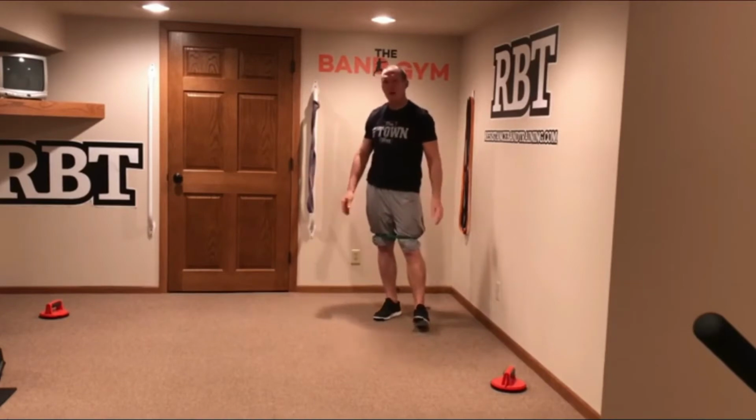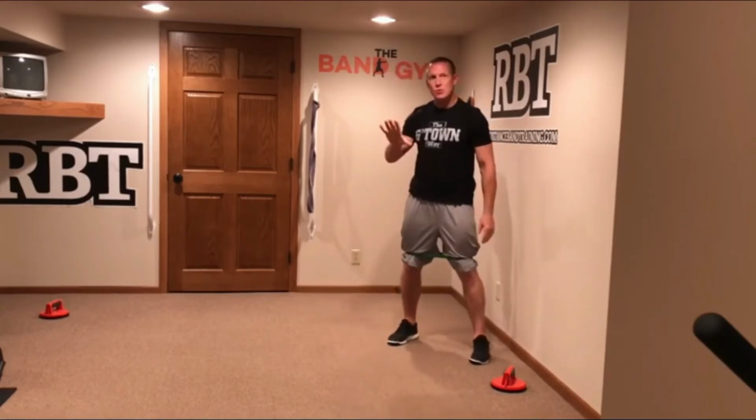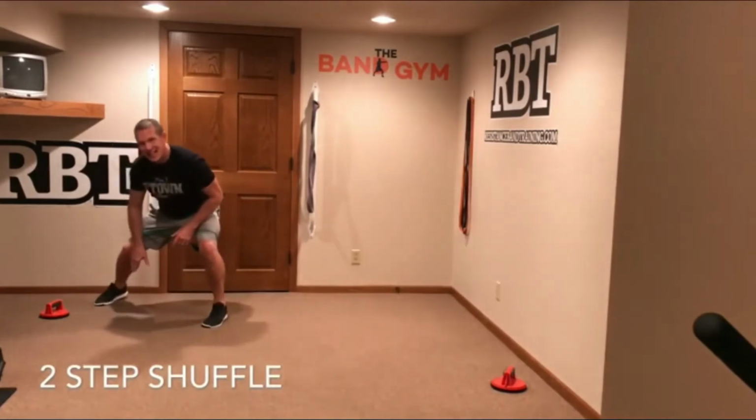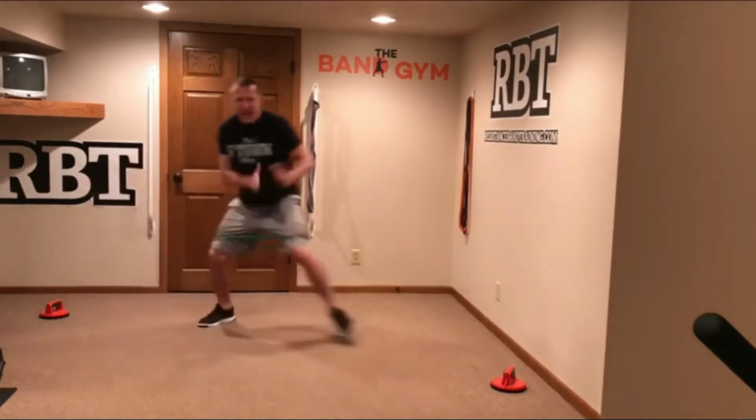Fourth and final exercise. You're probably wondering why I got these two little red handles here. We're doing two-step shuffles. Yep, two-step shuffles. Watch this, guys, real closely. I'm here. I'm going to shuffle out. Notice, as I get to here, I kick that foot way out, touch my hand, and I bring it back.